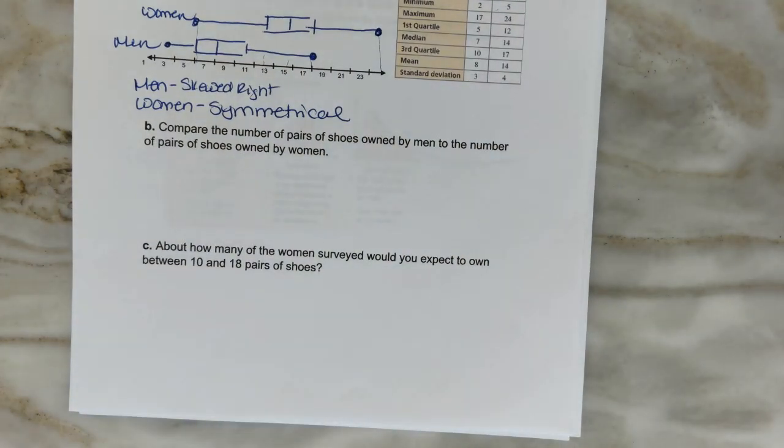Now, we want to compare the number of pairs of shoes owned by men to the number of pairs of shoes owned by women.